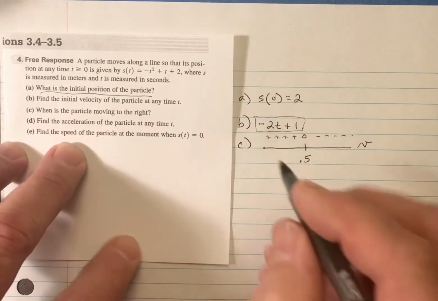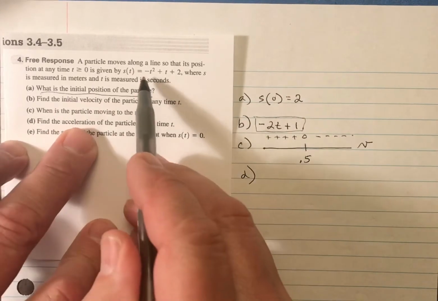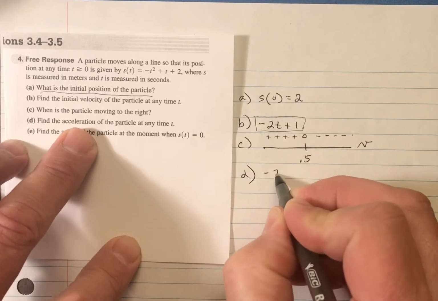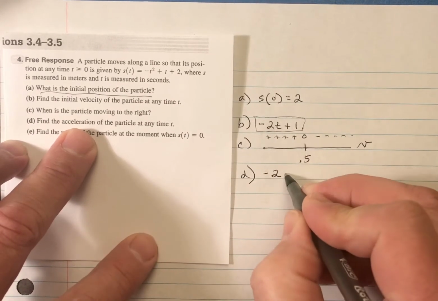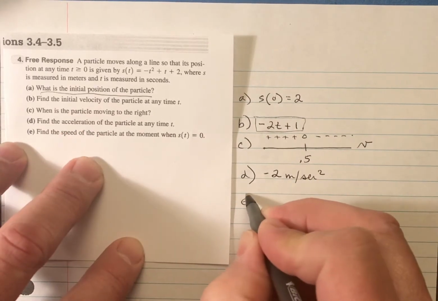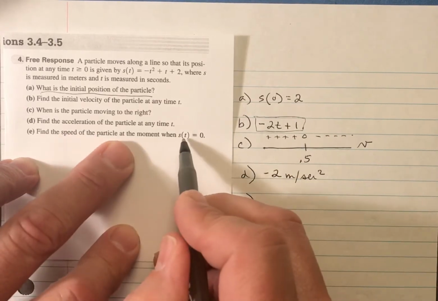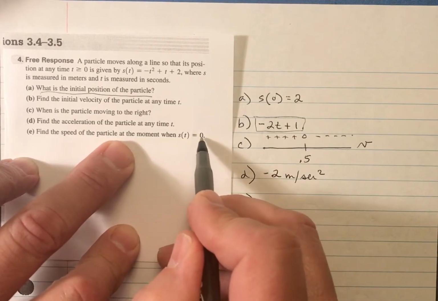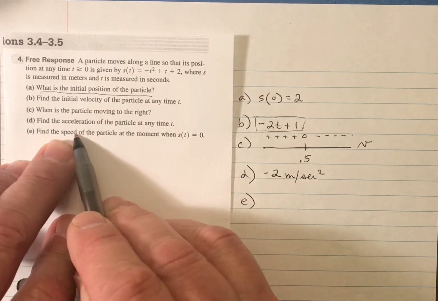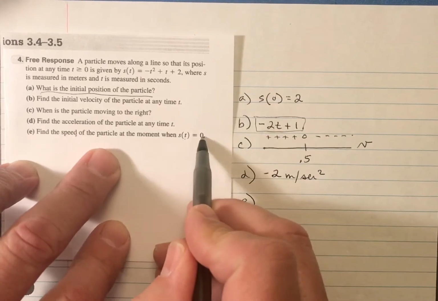Okay, and then for part D, find the acceleration. The acceleration is going to be the derivative of this, so this should be negative 2 meters per second squared. And then letter E is find the speed of the particle when the position is 0. So we need to find the speed, and the speed is going to be the absolute value of the velocity when the position is 0.